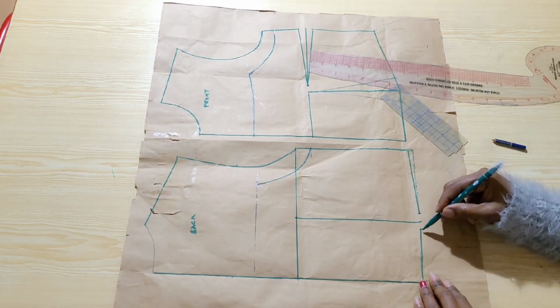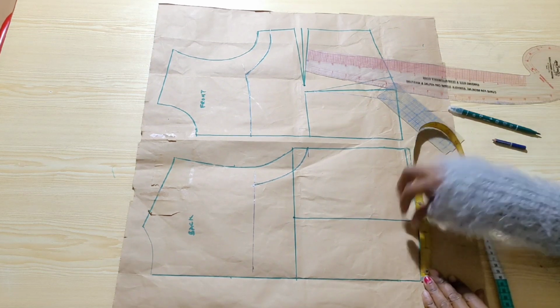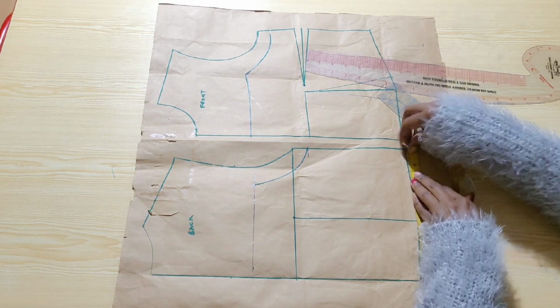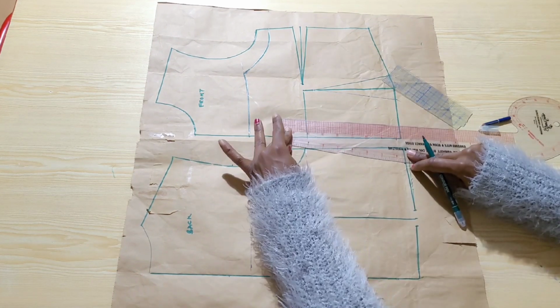The back panel of this top has no dart, and my bodice has a dart allowance. So I'm going to place 1/4 of my waist circumference without a dart allowance and join my side seam.